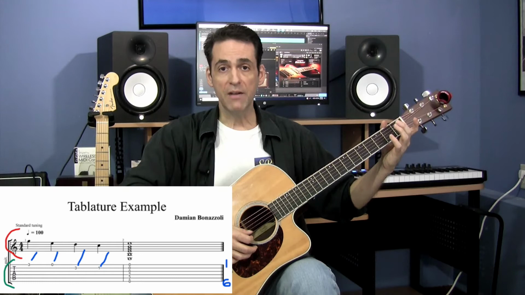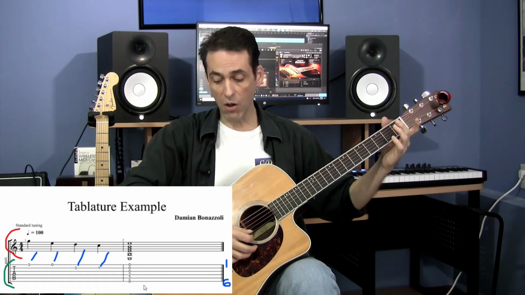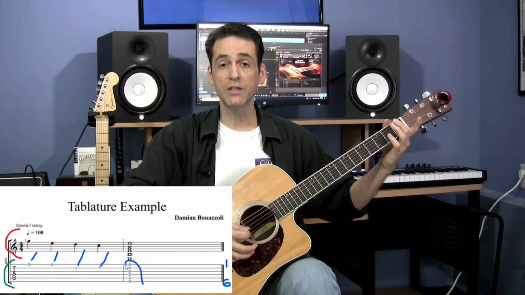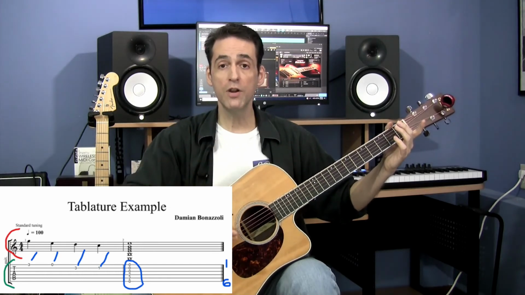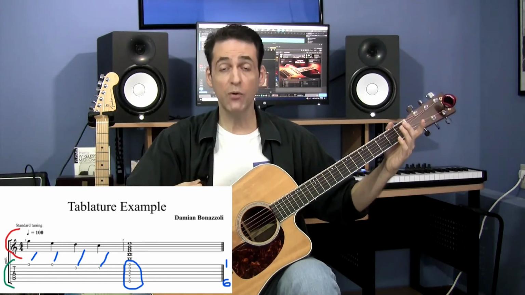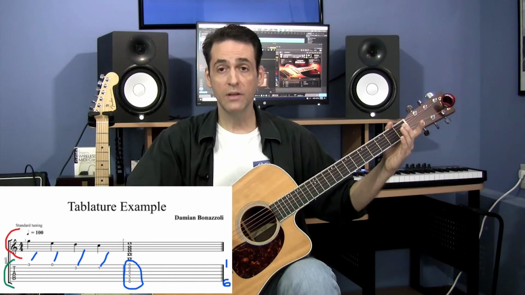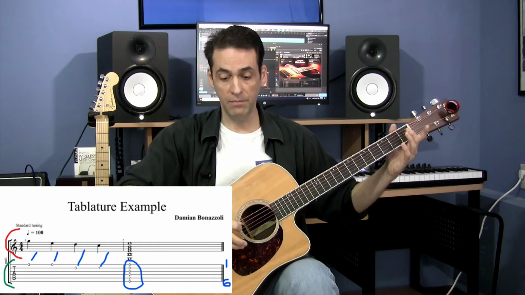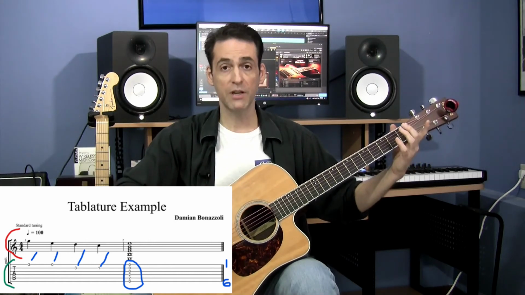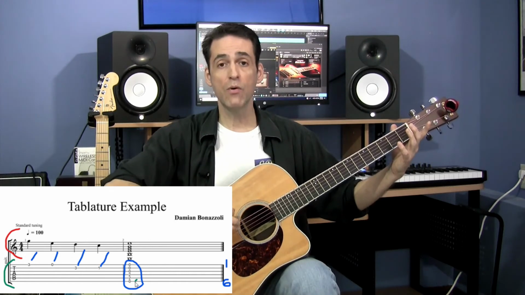What do we see after that? We see all 6 strings being played simultaneously. When you're supposed to hit more than one note at the same time, for example, in a chord, you're going to see that the notes are stacked vertically on each other. And if you look at this particular one, it has a 0 over the 6th string.